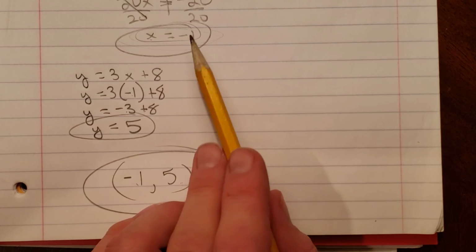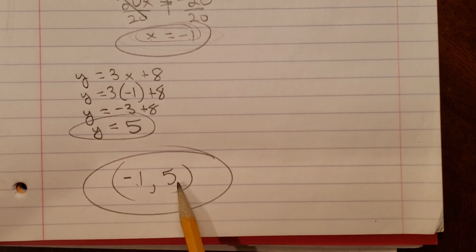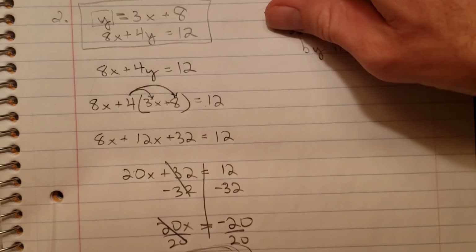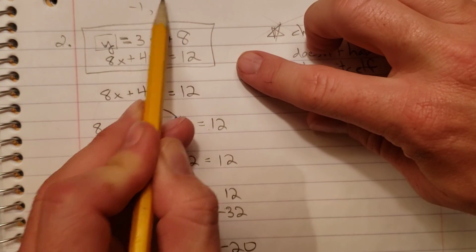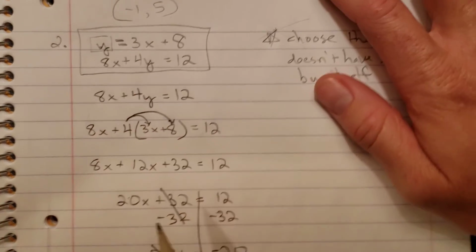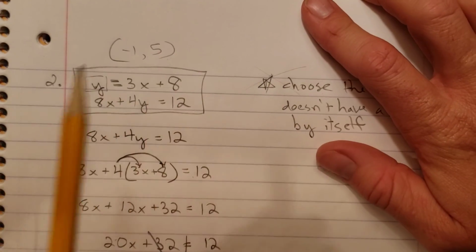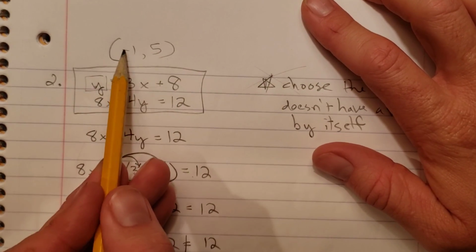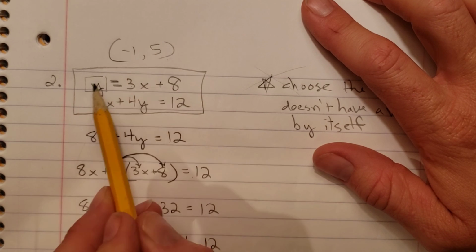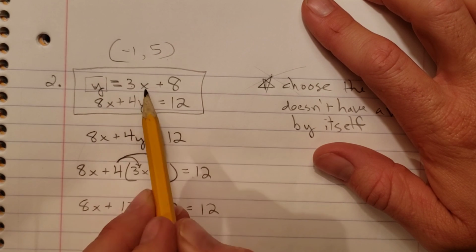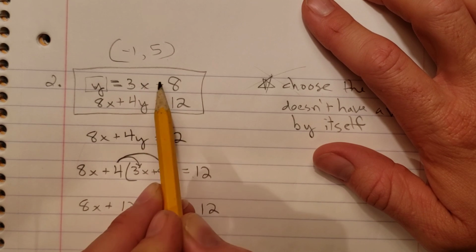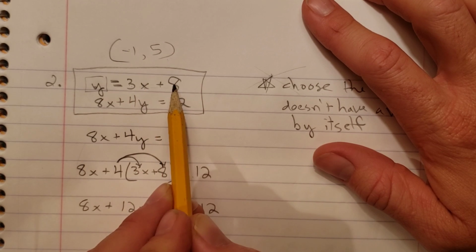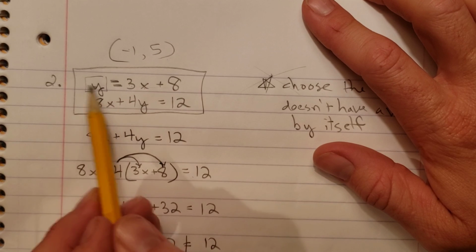All right, I took the x coordinate and the y coordinate. That's the coordinate pair that satisfies both of these equations. Okay, it's negative 1 comma 5. And so if I were to put it in here, I put the 5 for the y and the negative 1 here for the x. That'd be 3 times negative 1 is negative 3 plus 8 would be 5. So this side would be 5, that side would be 5.